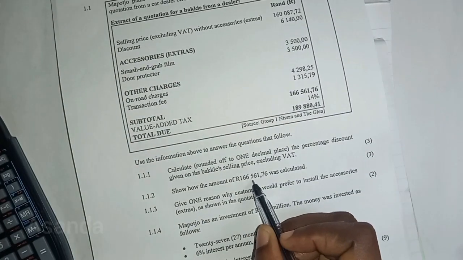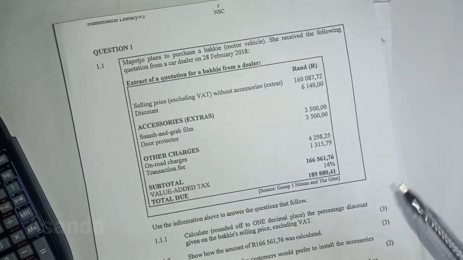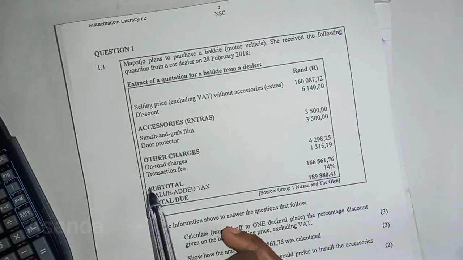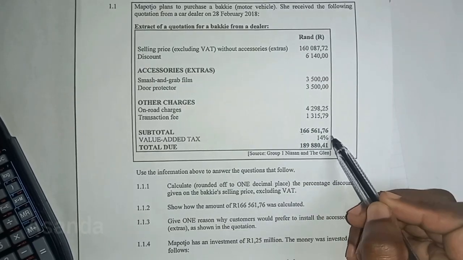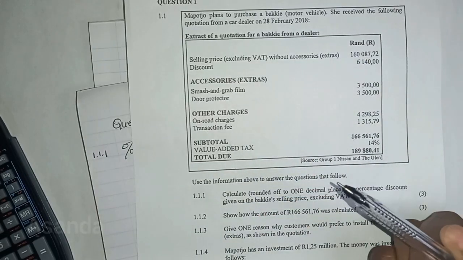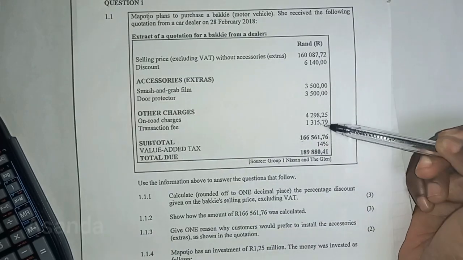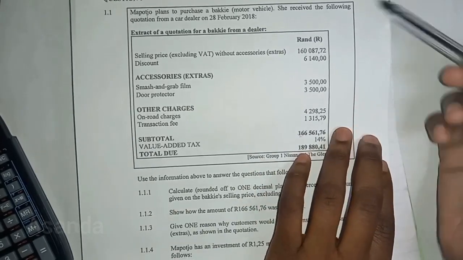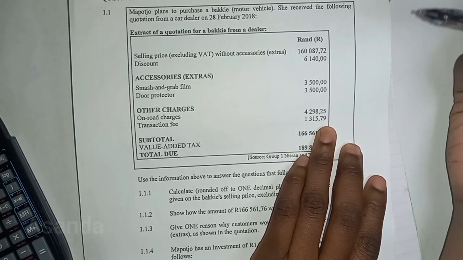Show how the amount of 166,561 rands and 76 cents was calculated. Okay, so where is that? This one here. Well, it's called a subtotal. It's very important. When I say show how an amount is calculated, what's the name? It's called a subtotal. And what's a subtotal? A subtotal is a total of everything before, but there's still something that's going to be added. So this is a total of this, right? Okay, so I'm adding all of these with the exception of the discount, because discount means that you lower.